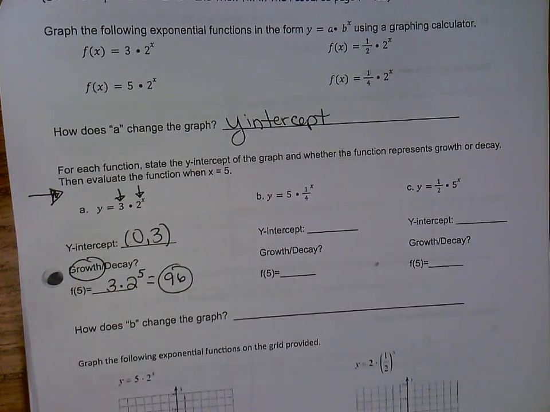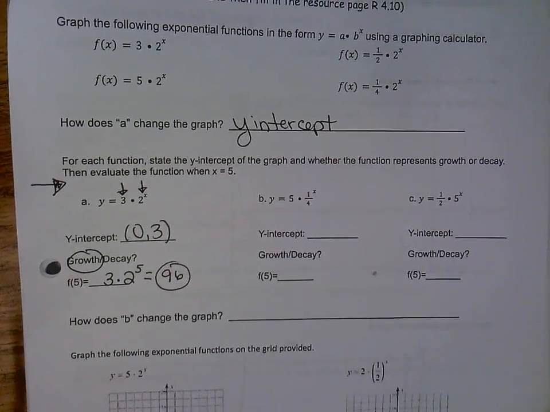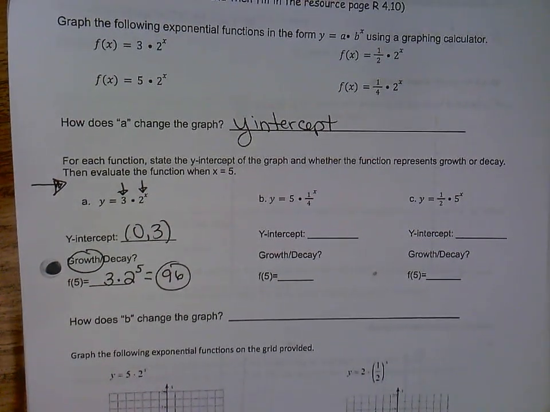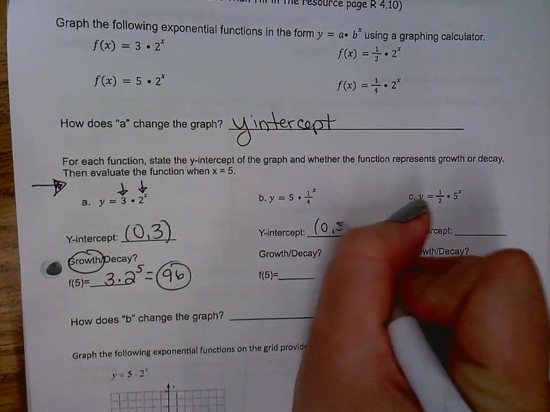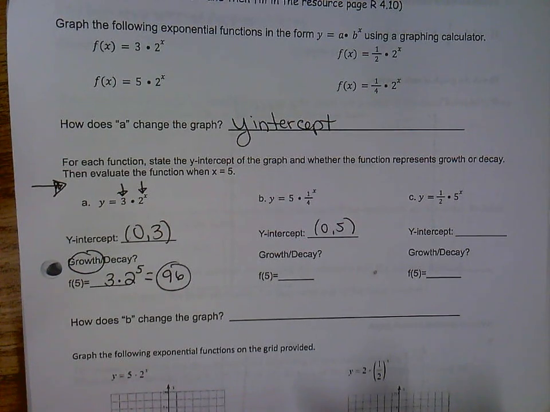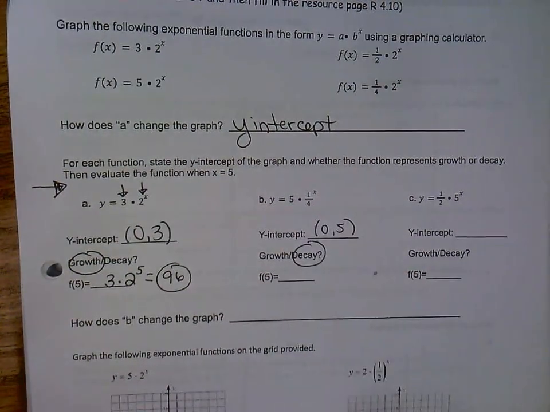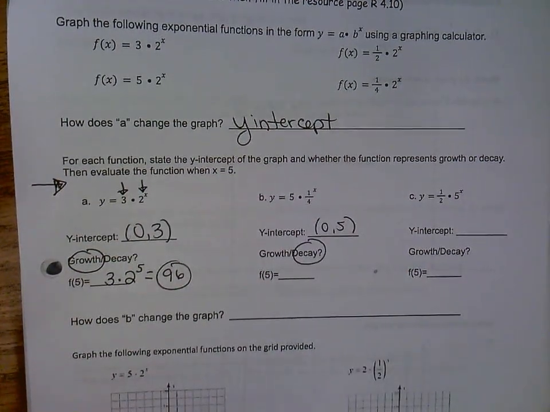Okay, so who can tell me their answers for part B? They think they got all of part B correct. Sophie, what'd you get? Y-intercept of? Perfect. Why did you say it was decay? You're right. Fraction, decay, and what did this come out to? 5 times 0.25 to the 5th.